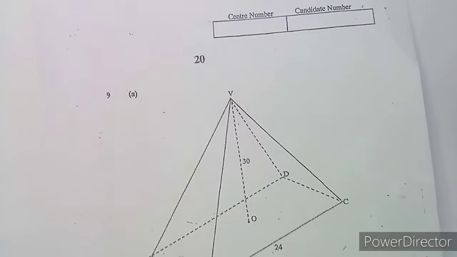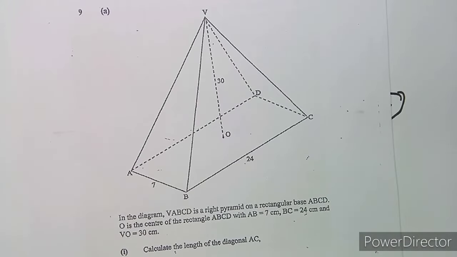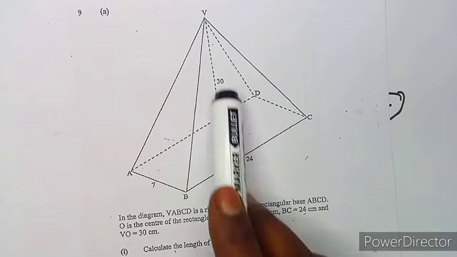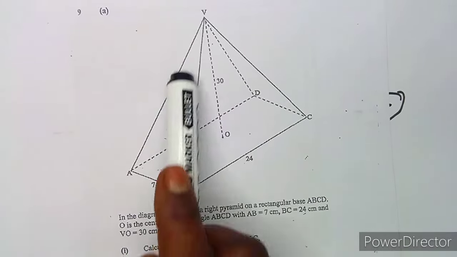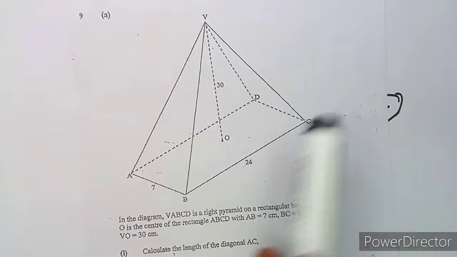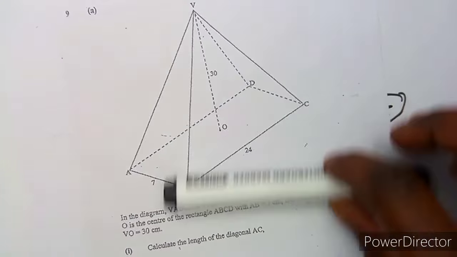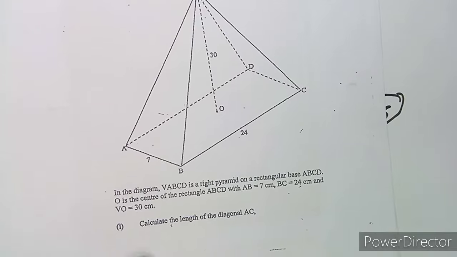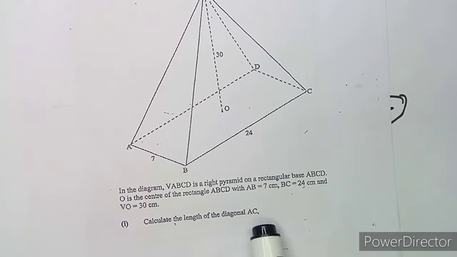All right, for number 9, we are then given a right pyramid, which is on a rectangular base. So this one is different from those topics where we have got a cross section, like what you see here on the base is not the one that we see on the vertex here, but this piece here and this piece are the same, or this view on this side and the other view on the other side, they are the same. Okay, anyways, the question was to calculate the length of the diagonal AC.